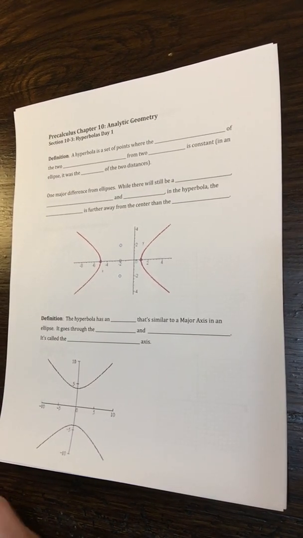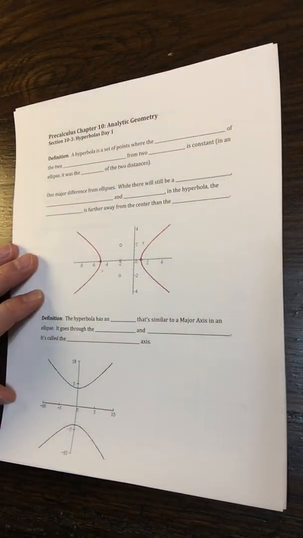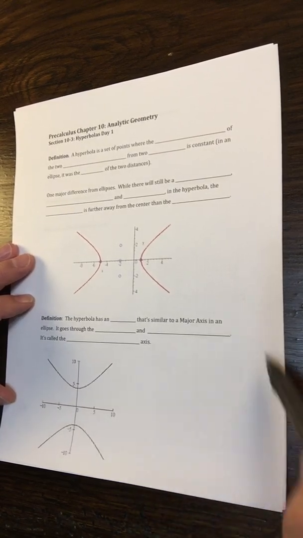All right, Precalculus, we will start hyperbolas today. This is section 10.3, day 1, and it goes like this. A hyperbola is a set of points. Remember, we're doing all these definitions. A circle is a set of points. They're all the same distance from the center.